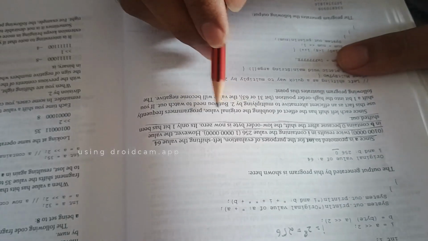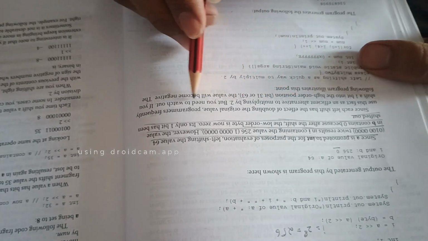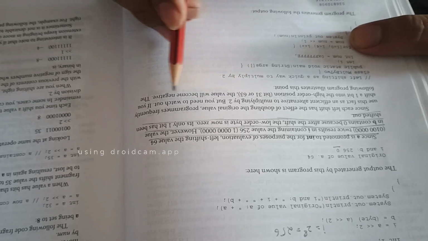Since each left shift has the effect of doubling the original value, programmers frequently use this fact as an efficient alternative to multiply by 2. But you need to watch out. If you shift a 1 bit into a high order position, bit 31 or 63, the value will become negative. The following program illustrates this point.